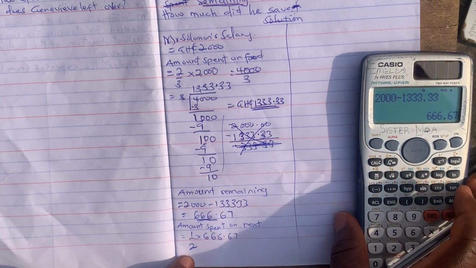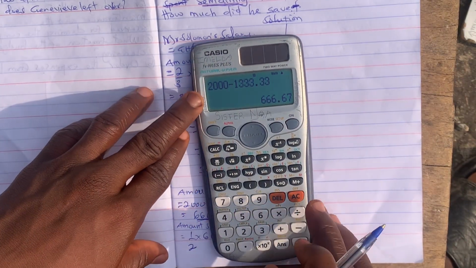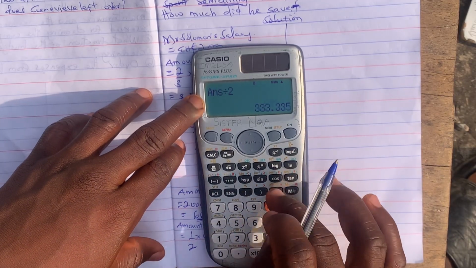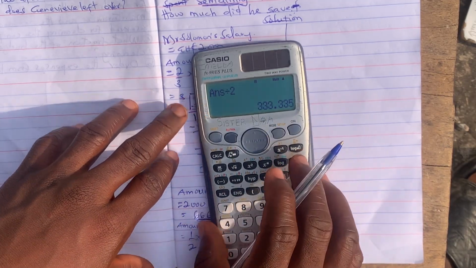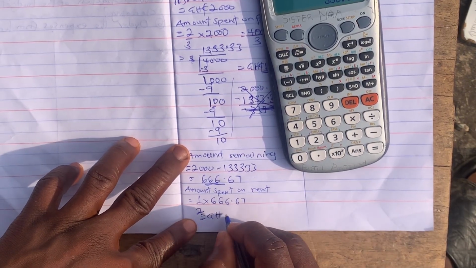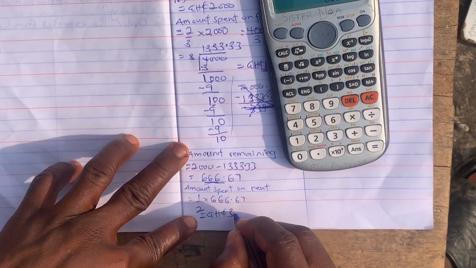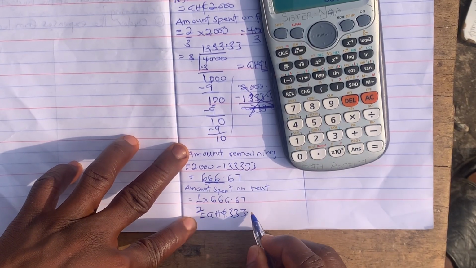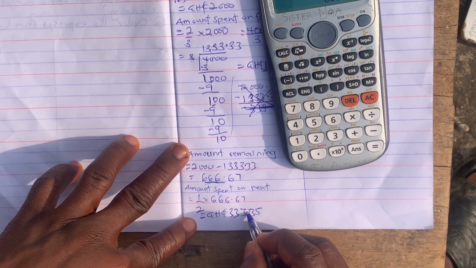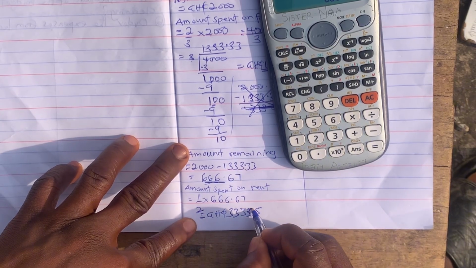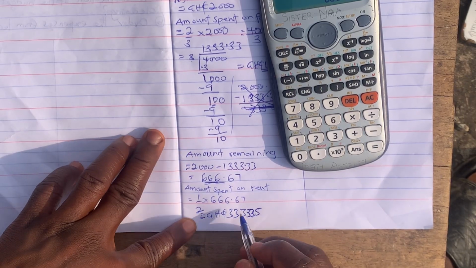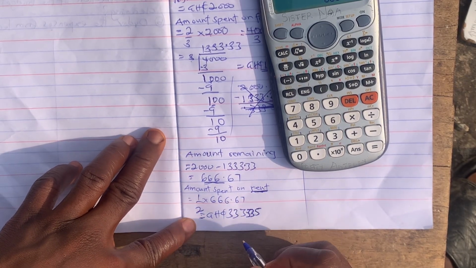So half of 666.67. So just divide 666.67 by 2. From the calculator, I got 333.335 as the amount spent on rent.